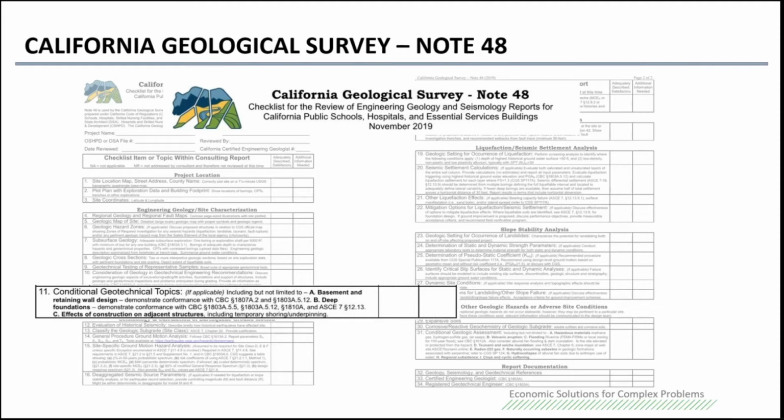And also, these two-page checklists are uniformly used by engineering geologists within the CGS. So when they review the consultant's report, they have a consistent checklist to make sure they cover everything. So here are the differences with the previous version, Note 48.